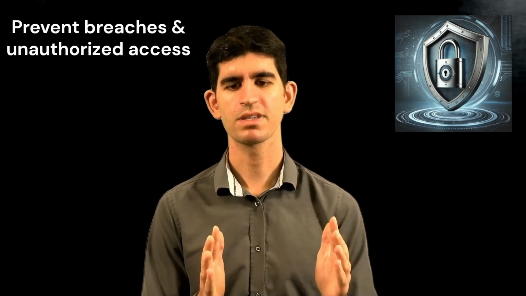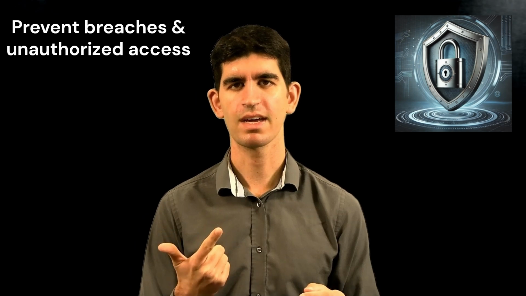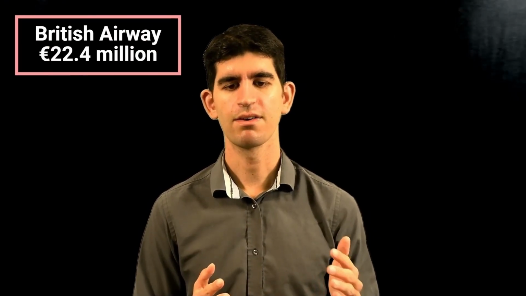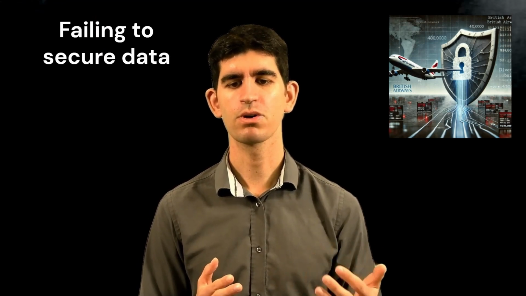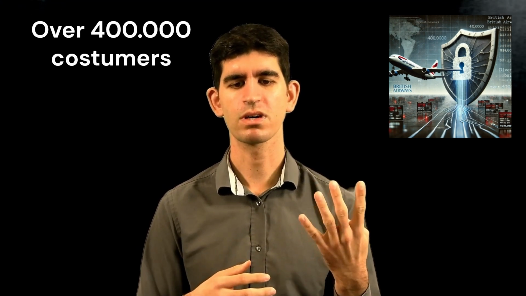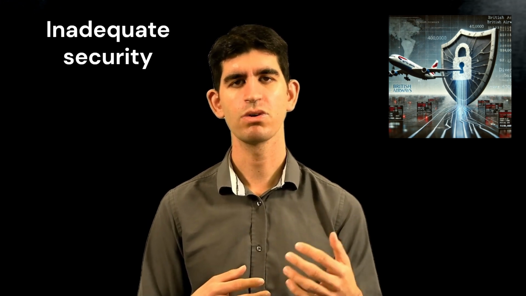The last principle is integrity and confidentiality. That means that it requires organizations to protect personal data from breaches and unauthorized access. This principle is crucial for maintaining data security and trust. British Airways got a fine of €22.4 million for failing to secure personal data properly, so hackers were able to collect personal and financial information for over 400,000 customers due to inadequate security measures.